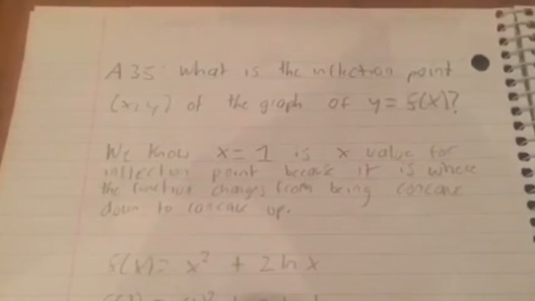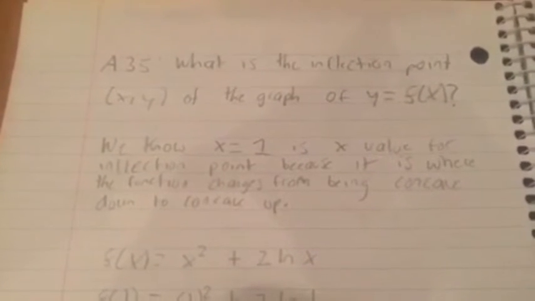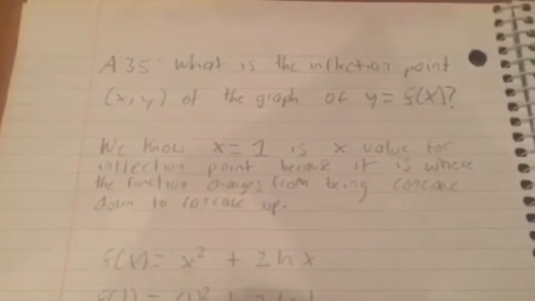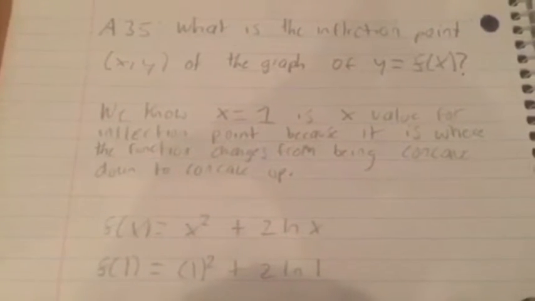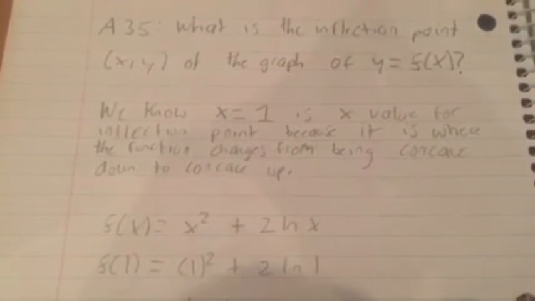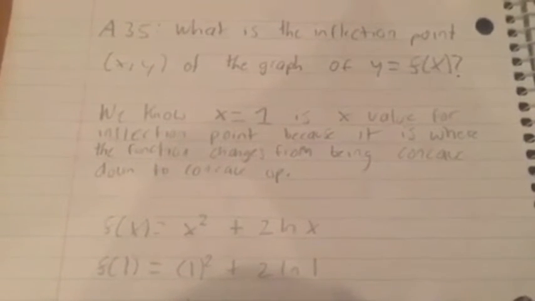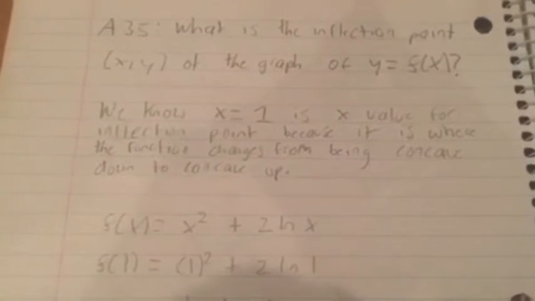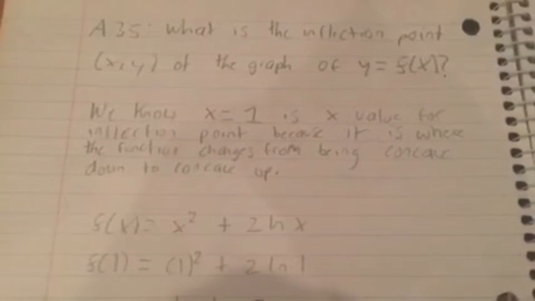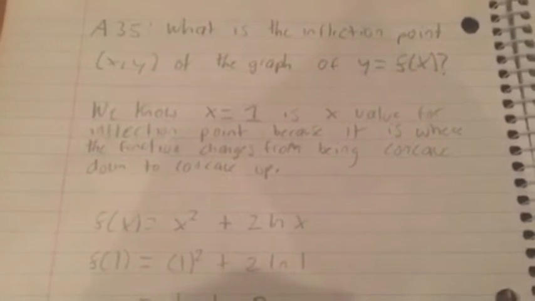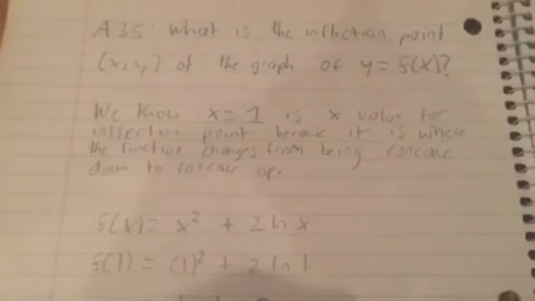The next question is asking, what is the inflection point of the graph of y equals f of x? So we already know the x value of the inflection point. We know this because the x value for the inflection point is where the function changes from being concave down to concave up. And we figured this out in the last question.